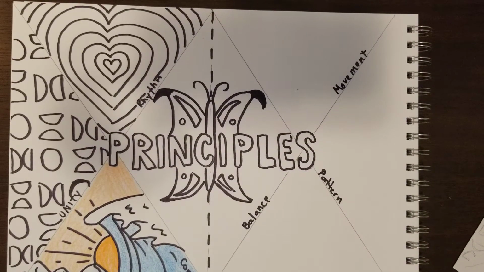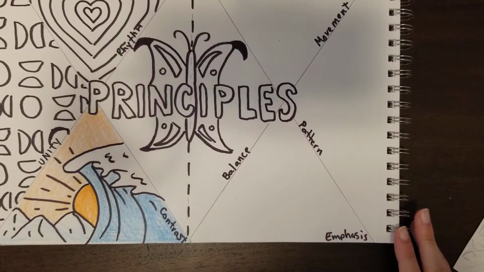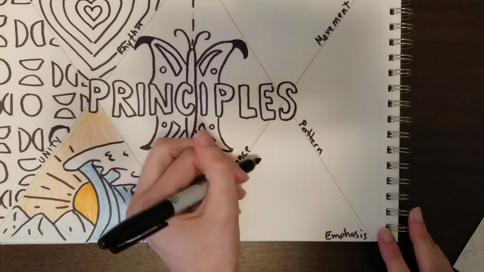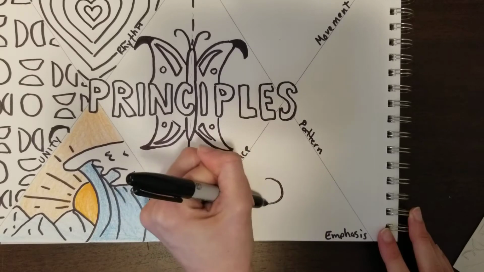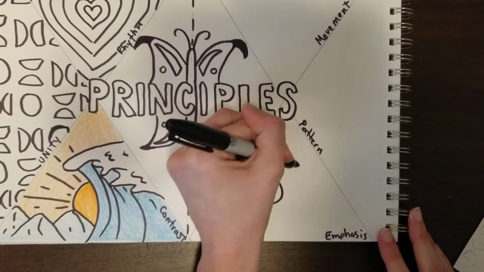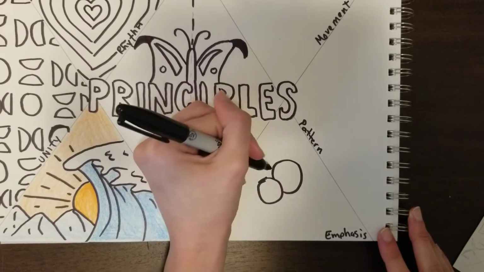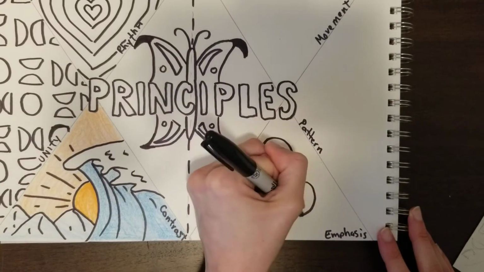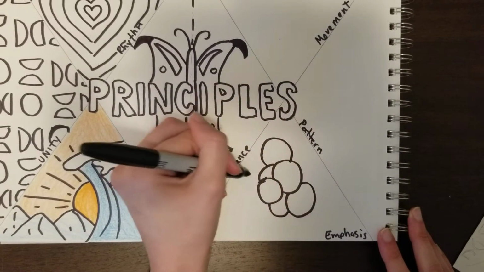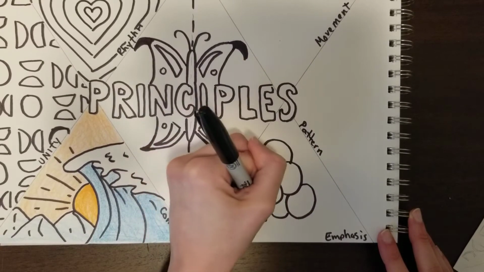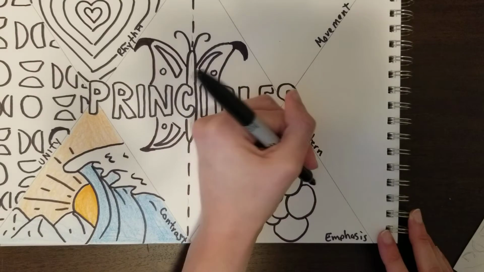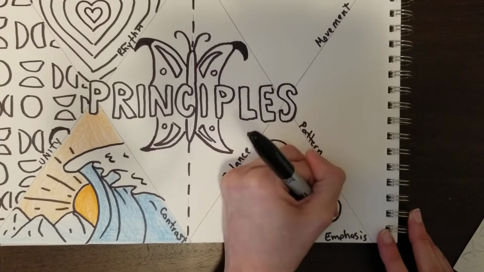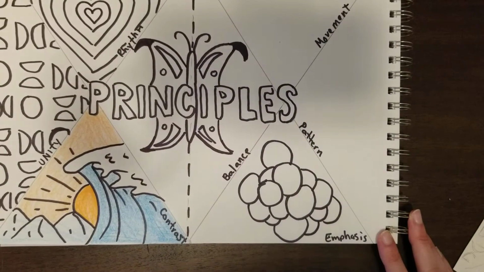So let's start off with emphasis. Emphasis is something that stands out, that draws my attention. So I'm going to do something really easy, and I'll show you what I'm going to do. I'm going to create these circles, and they're all going to overlap each other. I'm not going to fill up the whole space because that would take a lot of time for the video, but I would fill up the whole space for my final project.